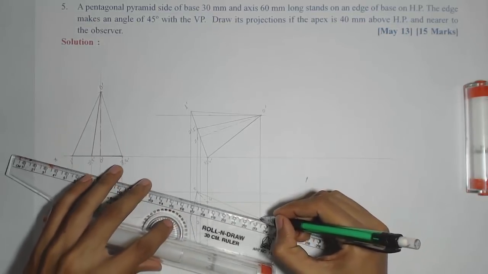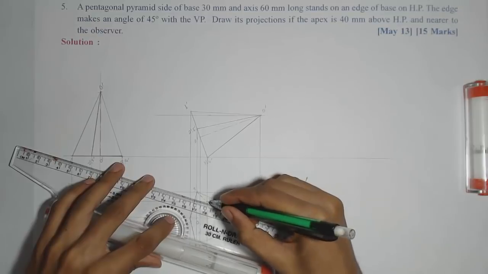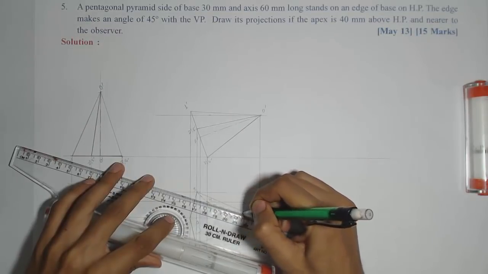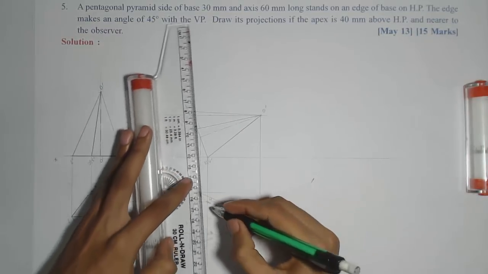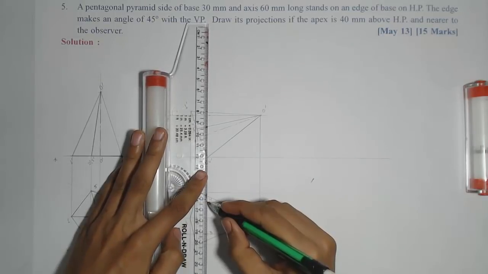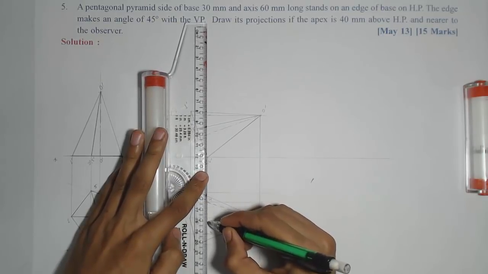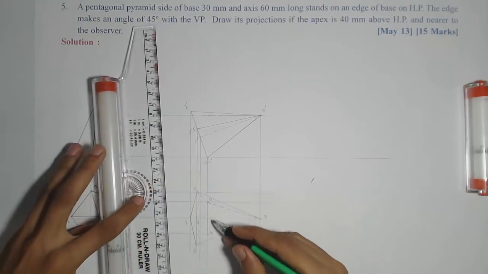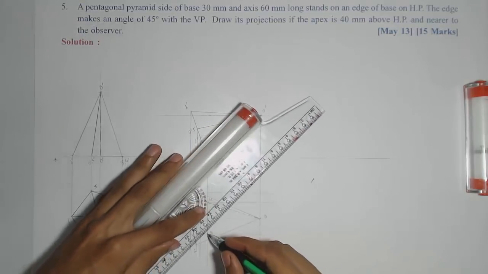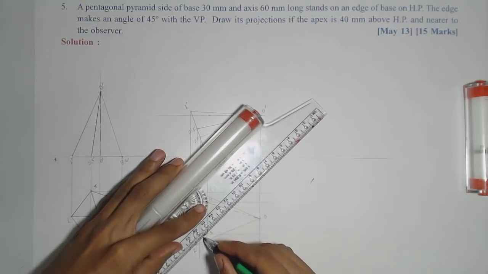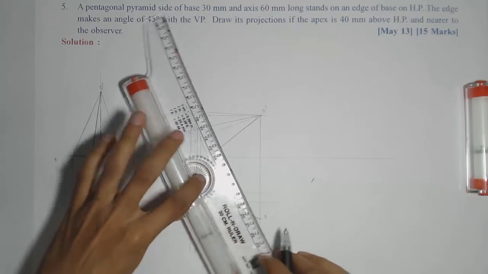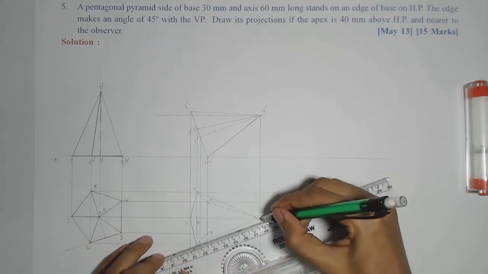So 4 to 5, 4 to O and 4 to 3 all will be dotted because 4 is the farthest point. Similarly 3 is the farthest point, so 3 to 4 already made dotted, then 3 to 2 and then remaining is 3 to O, again dotted.